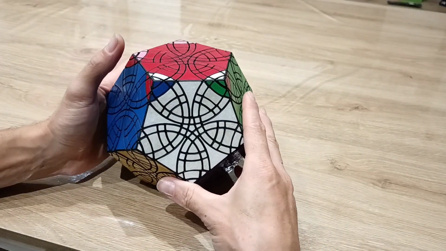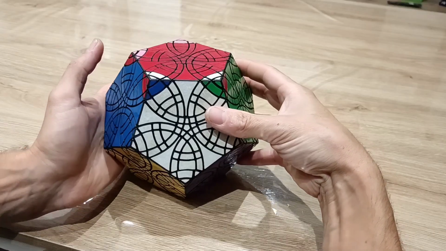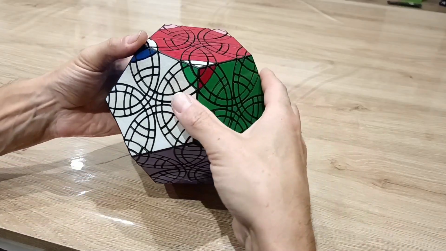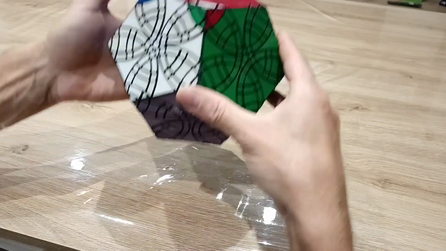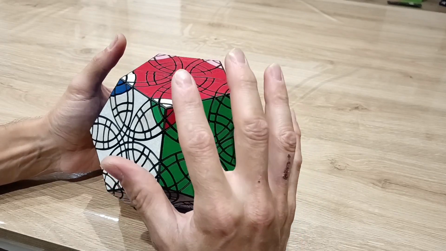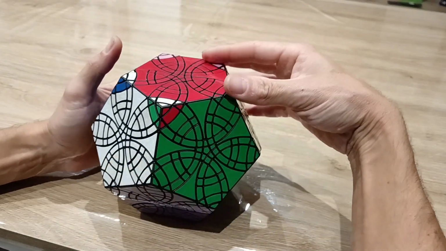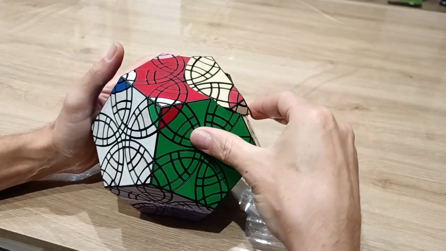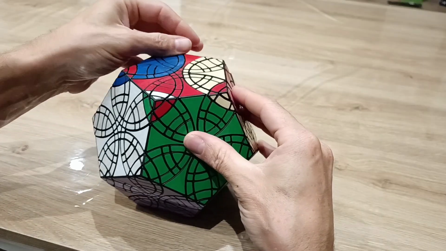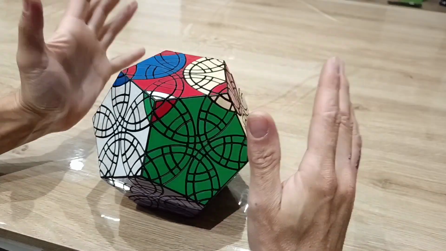What you have to do now is change the pieces, and you need to see this corner here. You have to do the setup again with this and this, and you have to do the same kind of thing.